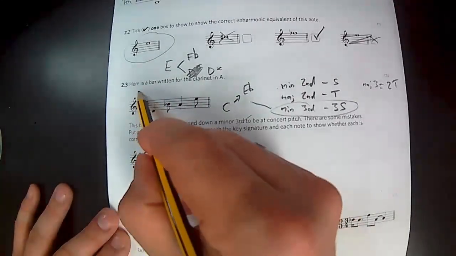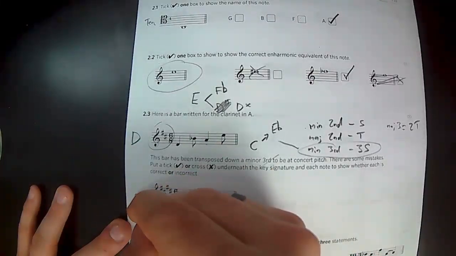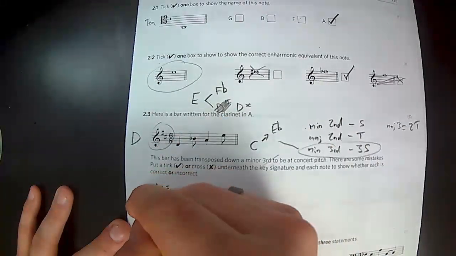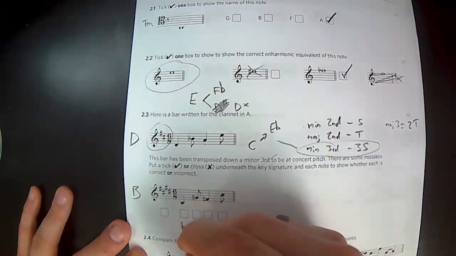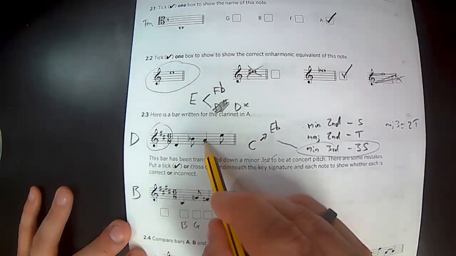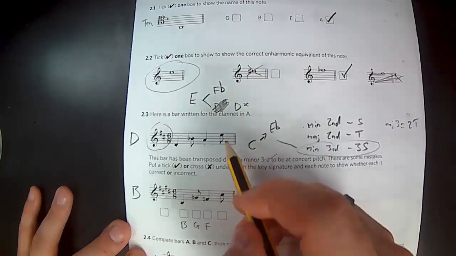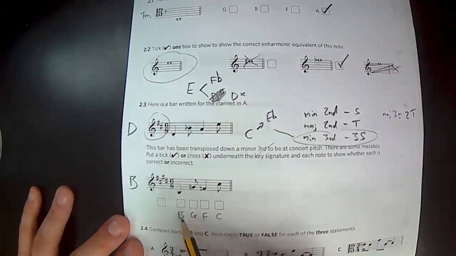So let's have a look at what our key signature is. 2 sharps. So we're in D major, okay? Down a minor third. So down a third, let's just do down a third. It's going to be some kind of B. D is going to be some kind of B. B is going to be some kind of G. A is going to be some kind of F. And E is going to be some kind of C, okay? So those are what the types of notes are going to be because of it being a third.